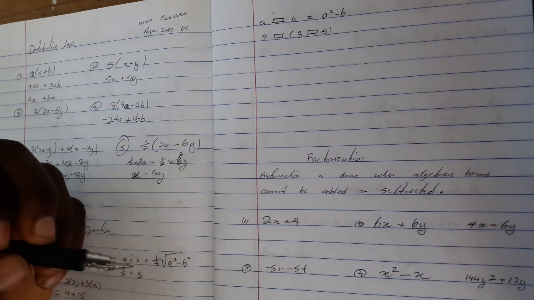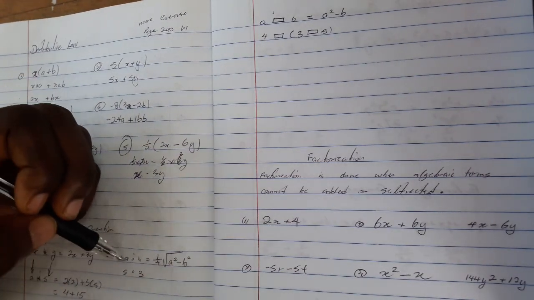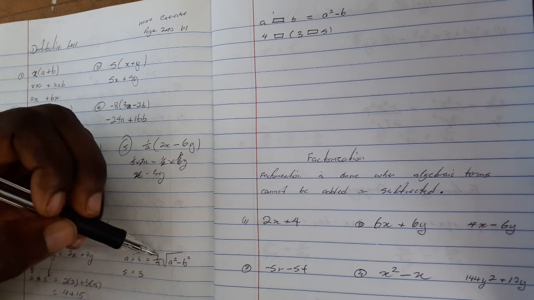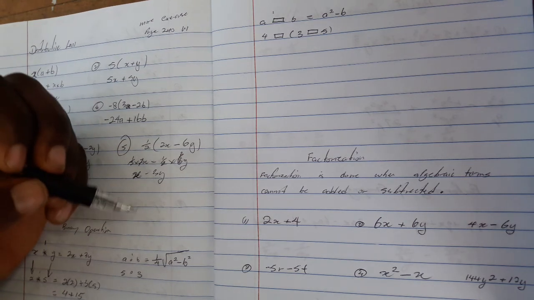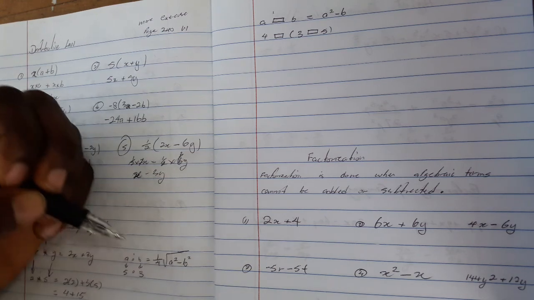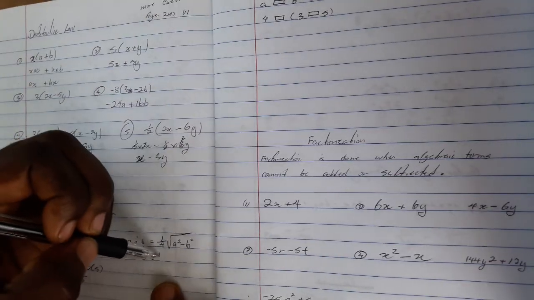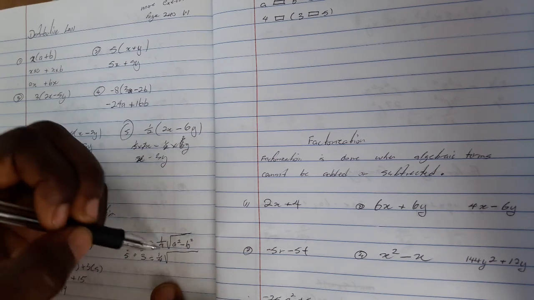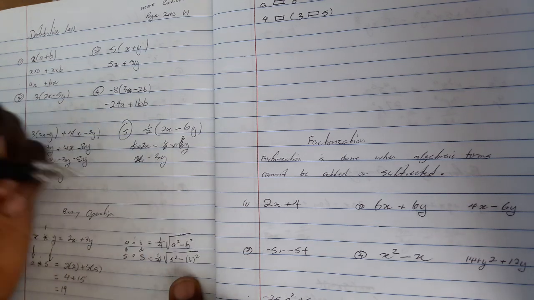On this side, we have a over b is equal to 1/4 of the root of a square minus b square. Might look complicated, but not so. A is replaced by 5 and b is replaced by 3. So let's do that. So this is 1/4 outside, the root of 5 square minus 3 square.